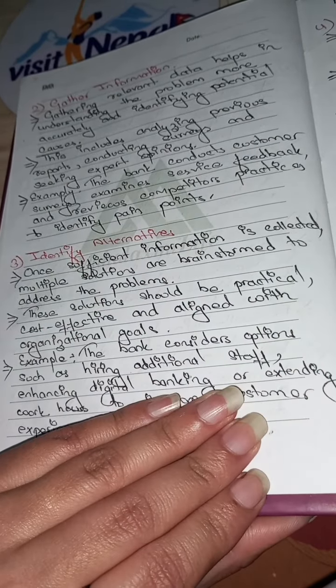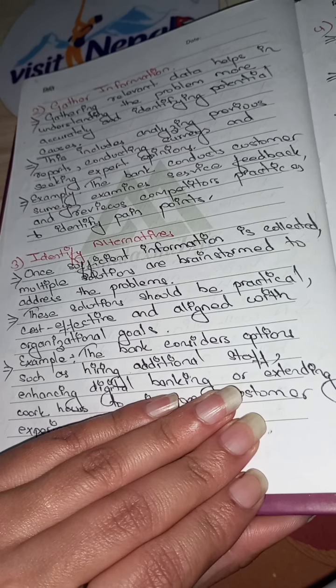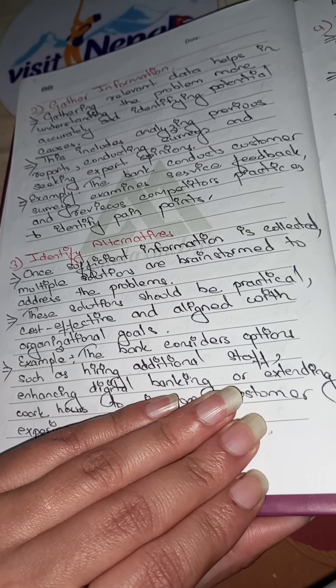So the second step is to gather the relevant information from various sources.